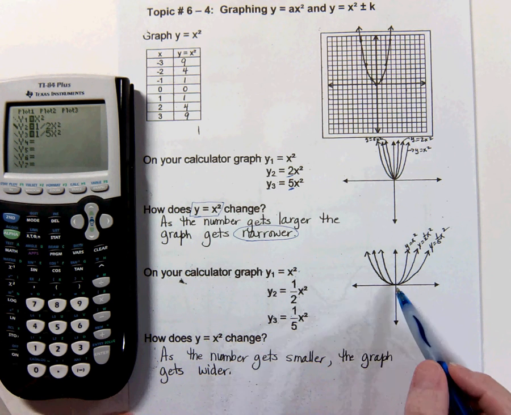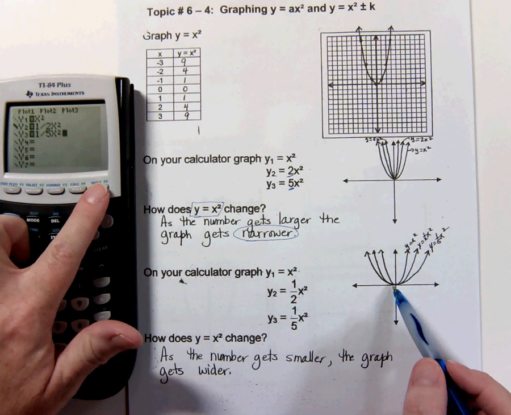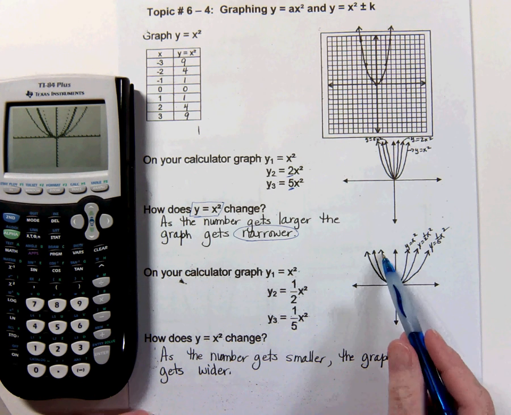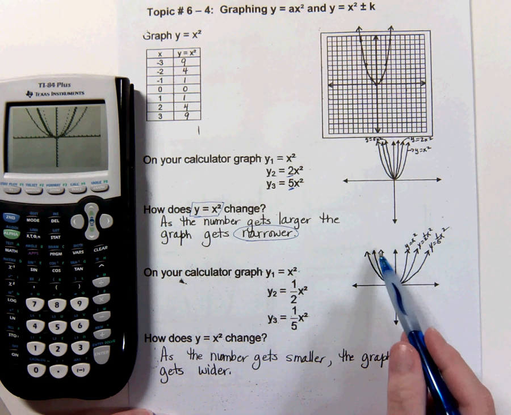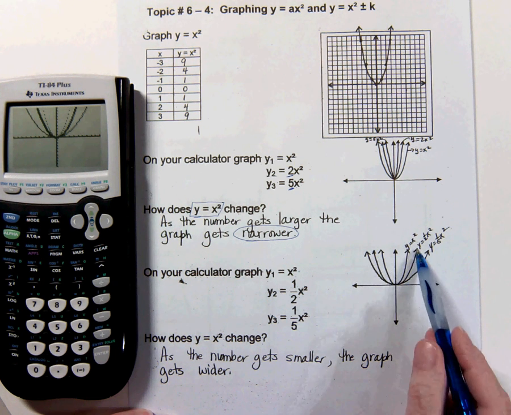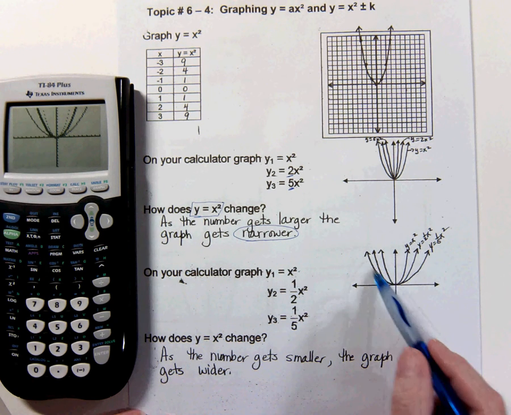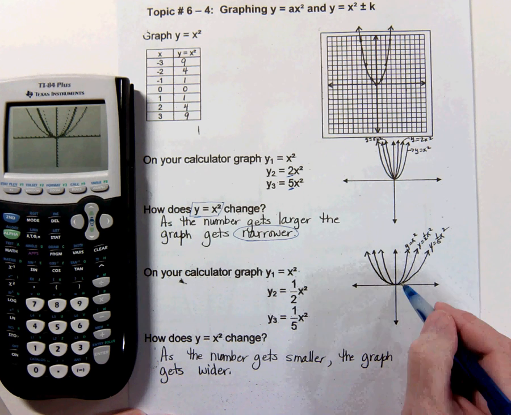I've kept my drawings the same, but watch carefully because it's going to go kind of fast. My original one was the dotted line. That's just your x squared. And then the half is the one in the middle, represented by the thick line. And then the outside, just a regular line, is getting closer and closer to a flat line.